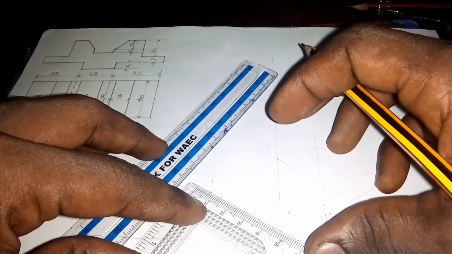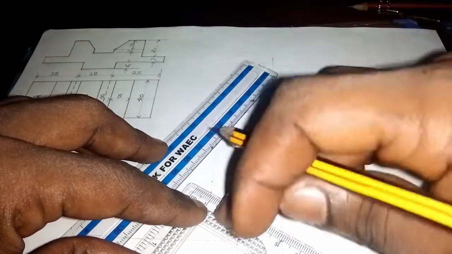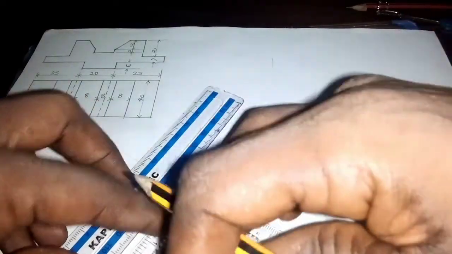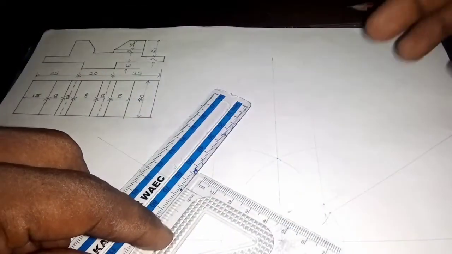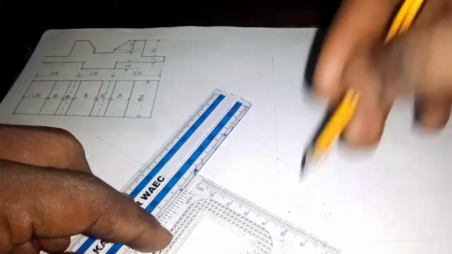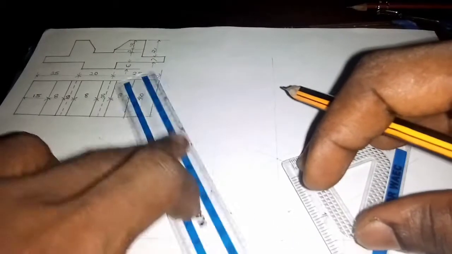What we just measured now is the thickness of the first part. If we observe very well, we'll see a part where we mark as 7. That's the thickness of the face.